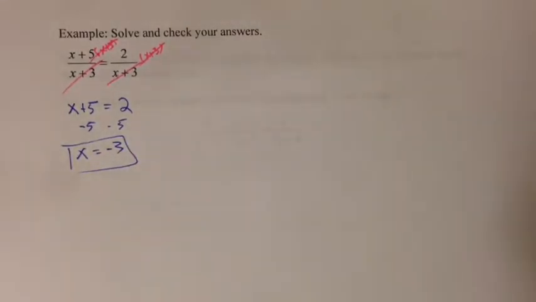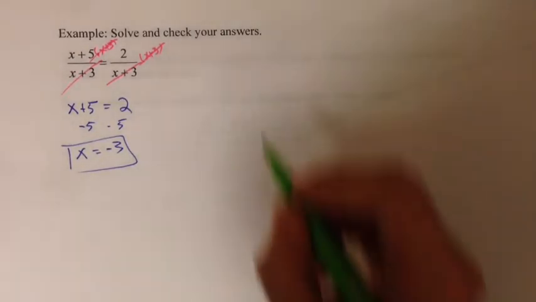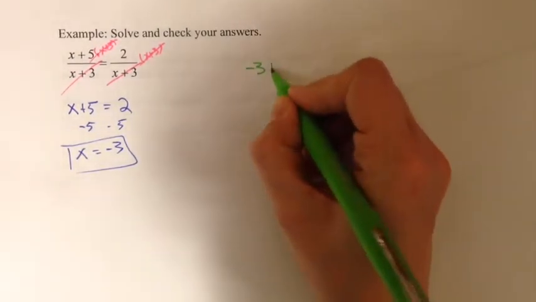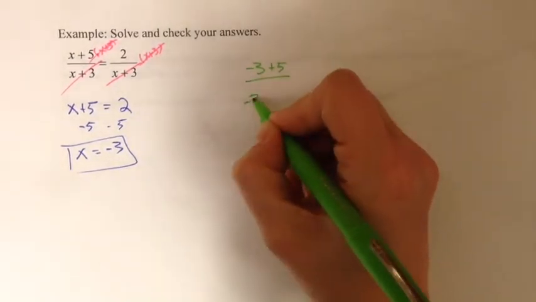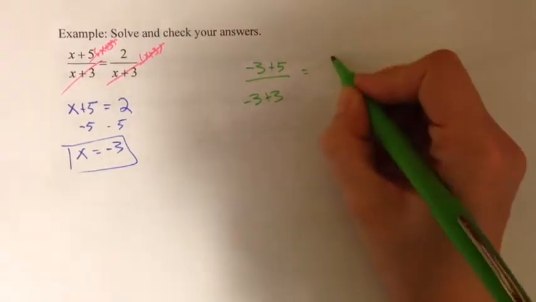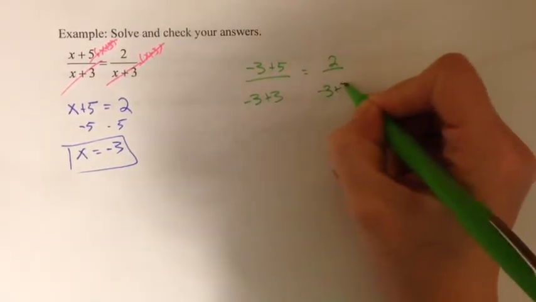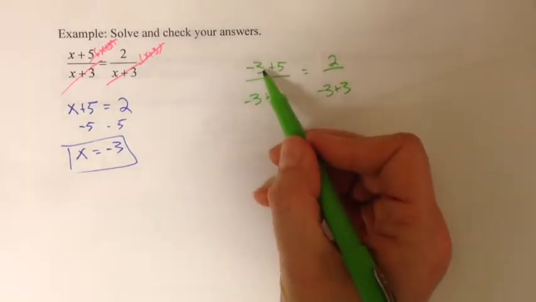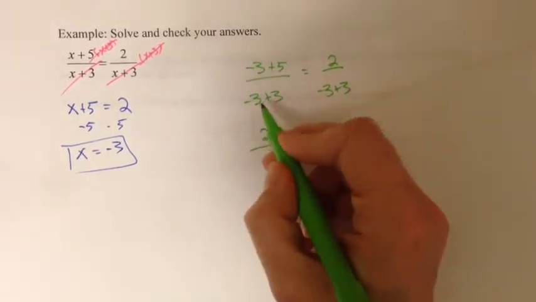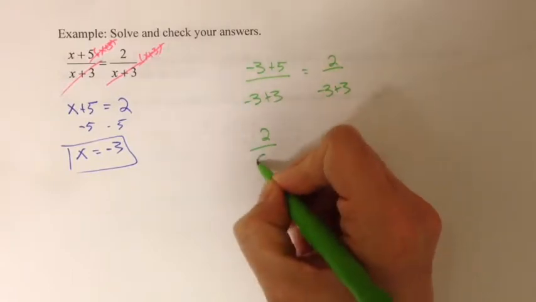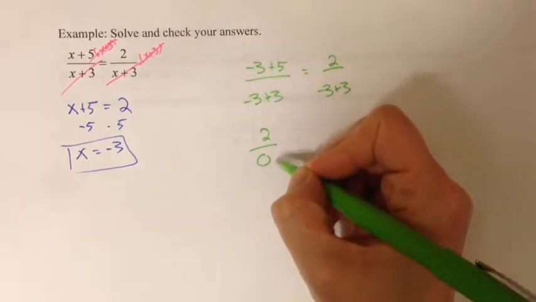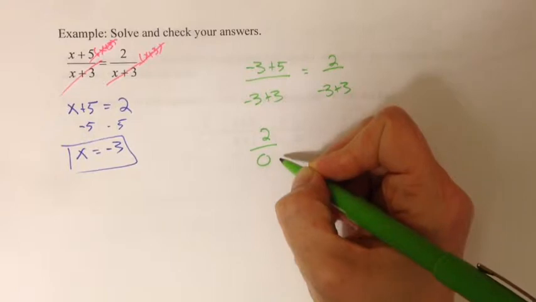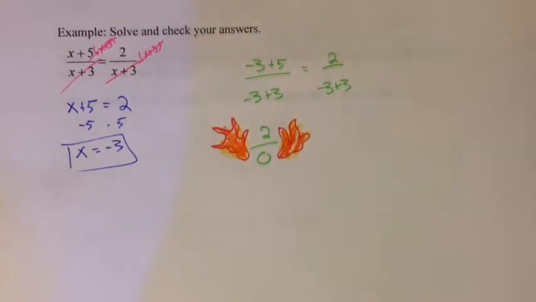That's all well and good, but we're supposed to check our answer. So let's go ahead and plug -3 back into the original equation. -3 plus 5 over -3 plus 3 equals 2 over -3 plus 3. Now, my top looks pretty good so far. -3 plus 5 is 2, but -3 plus 3 is 0. Division by 0 is a problem. Remember? This makes the math world explode. See? I told you. There it is.